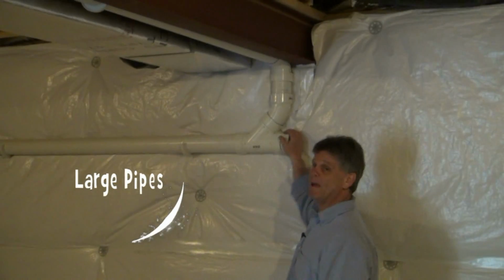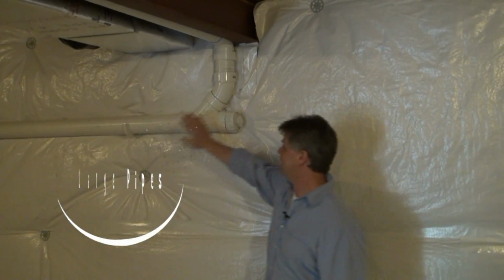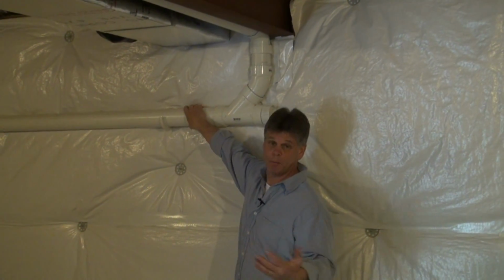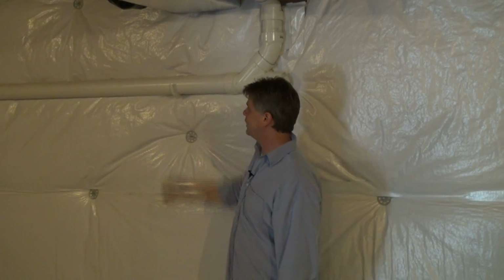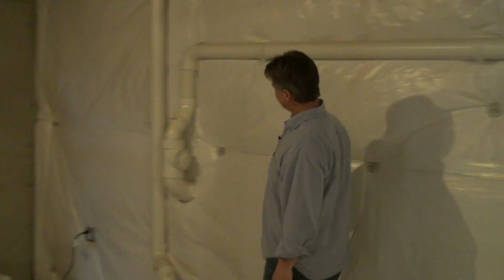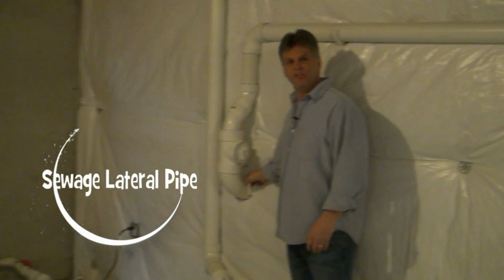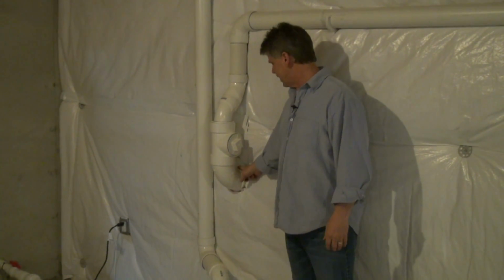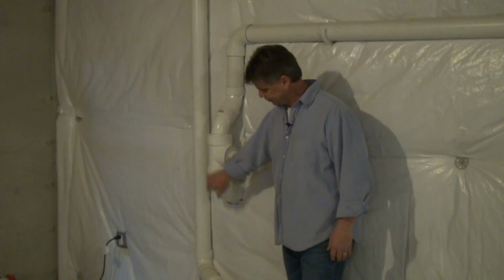We've got a big fat pipe right here sticking out from the wall about 6 inches. You probably have some of these. All right, it's a drain line. We've got the big pipe going through the wall out to the city sewage. That's called the sewage lateral, sticking off the wall about a foot.